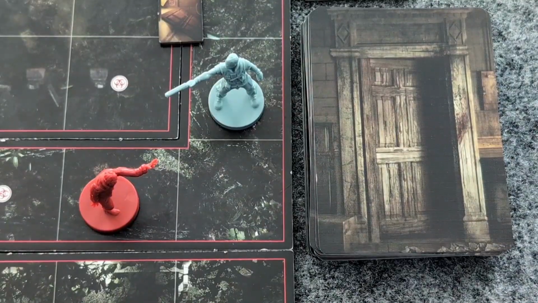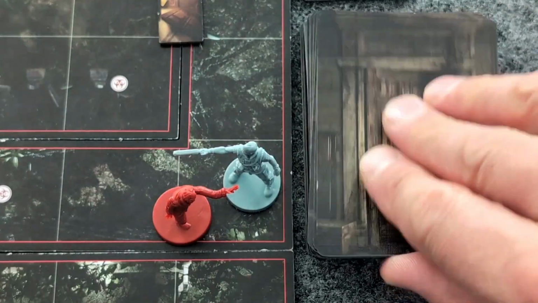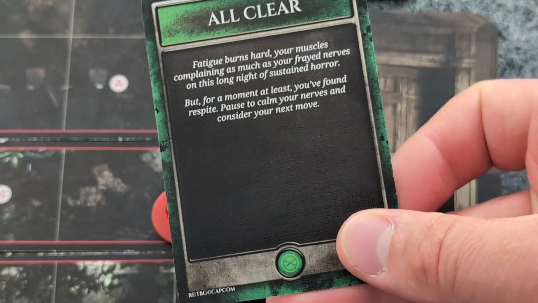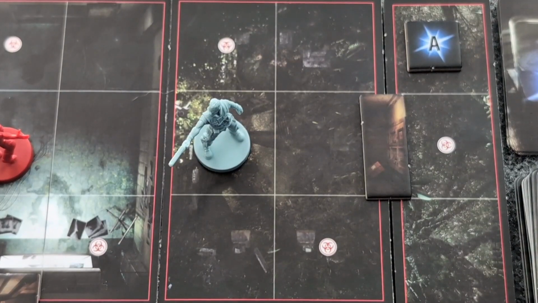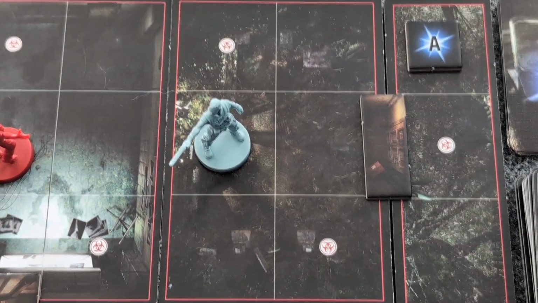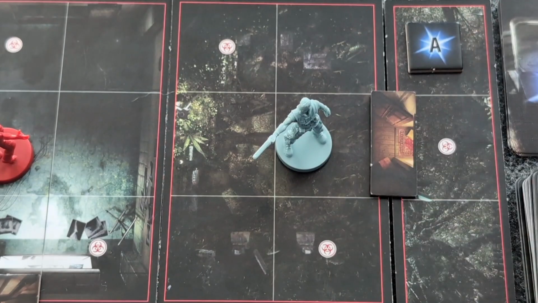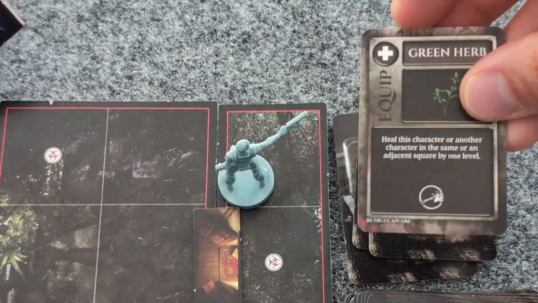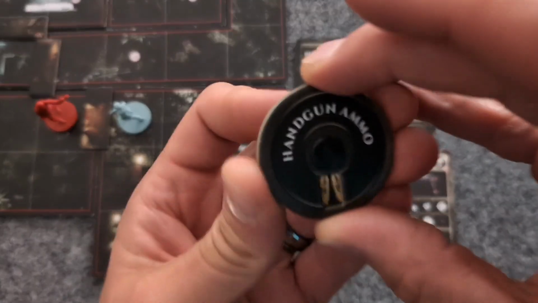A player's turn consists of an action phase, reaction phase, and tension phase. First, let's start learning the action phase. During the action phase, a character can perform up to 4 actions. This includes performing the same action again if they choose. The actions include move, open or close a door, search, trade, use item, and attack.